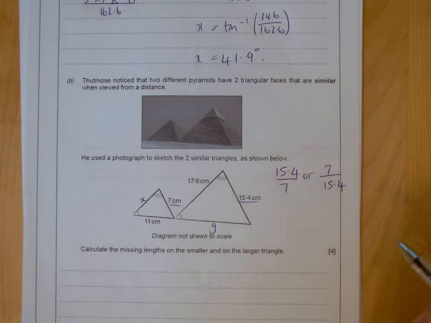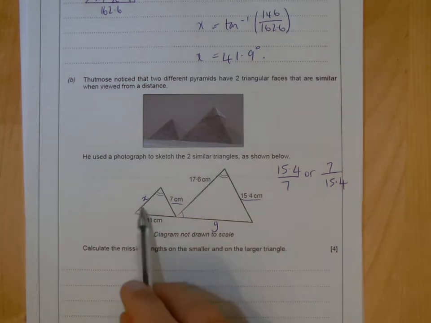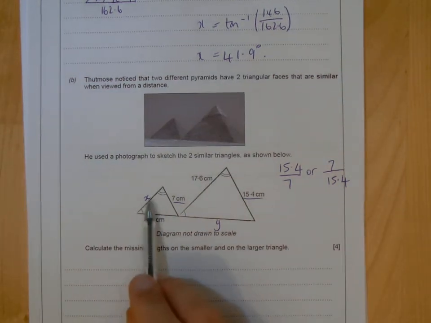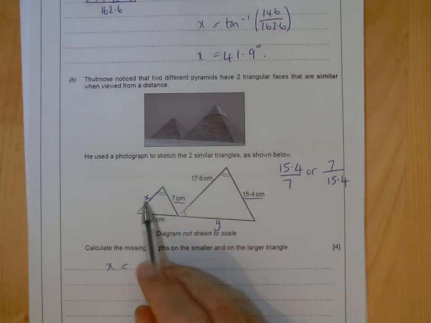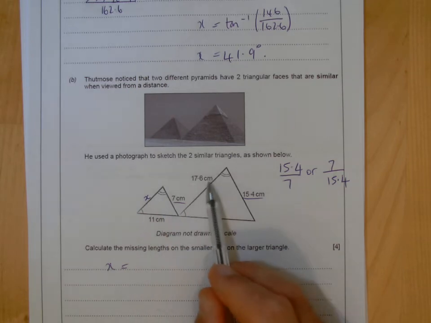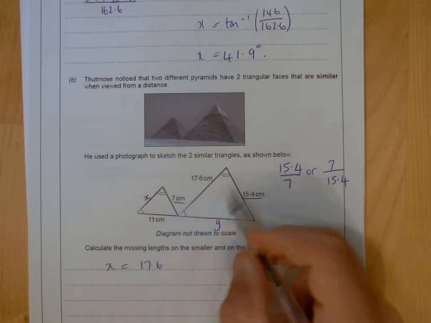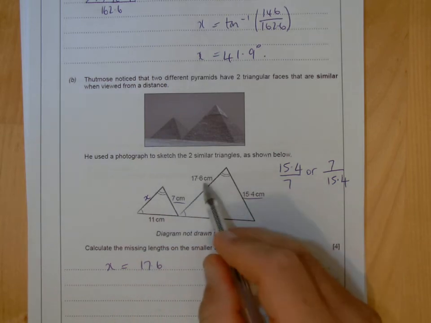Now to work out side X, you need to find what side that corresponds to. So side X clearly corresponds to this side here, 17.6. So you take 17.6 and you ask yourself, do I want to make it bigger or smaller?